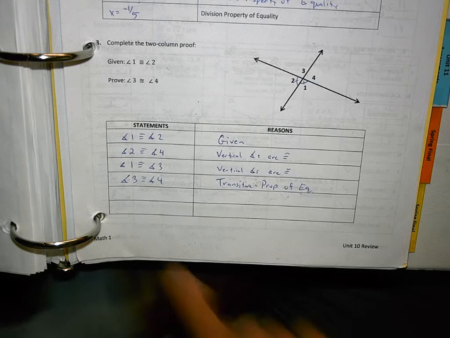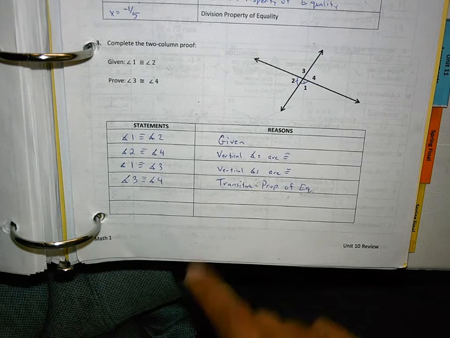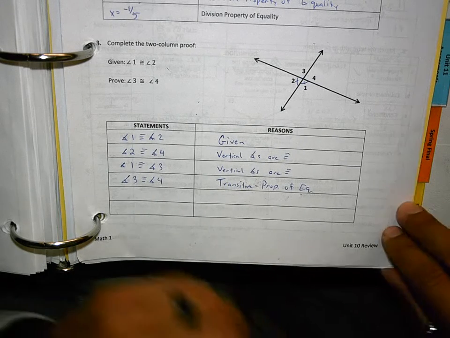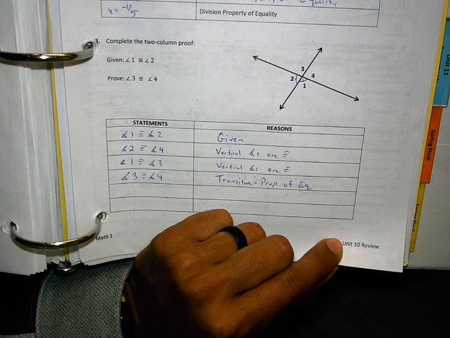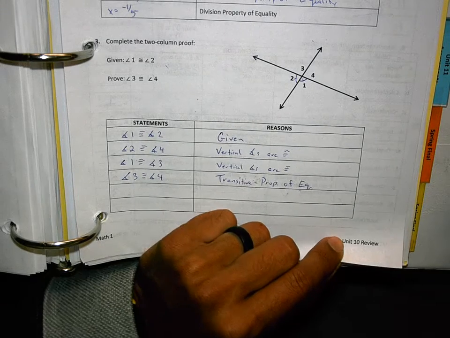Somebody asked me, do I have to fill in every single box when I do a 2-column proof? No, you do not. It's there in case you need the extra room. Turning the page.